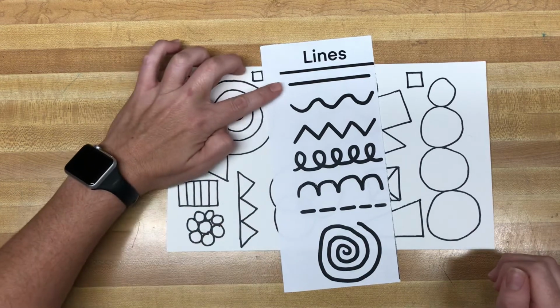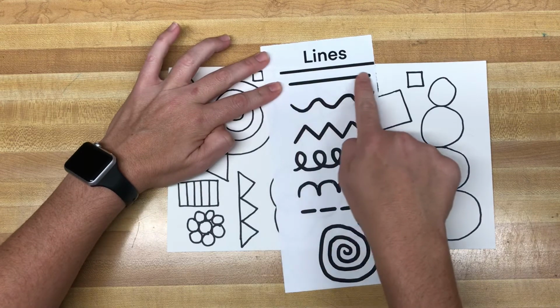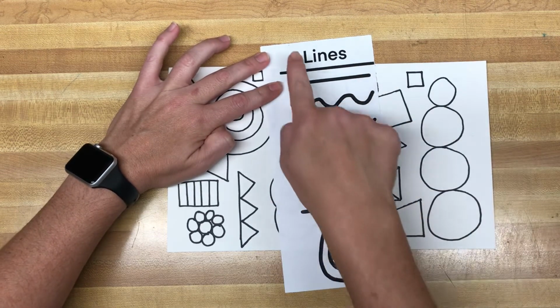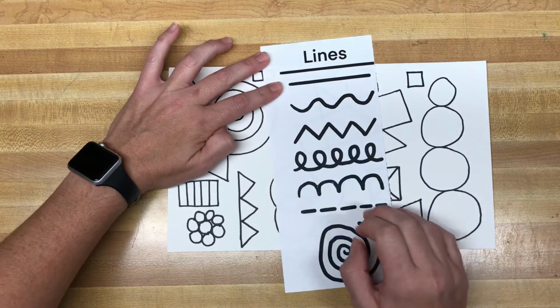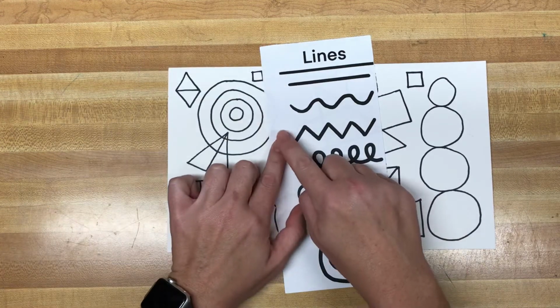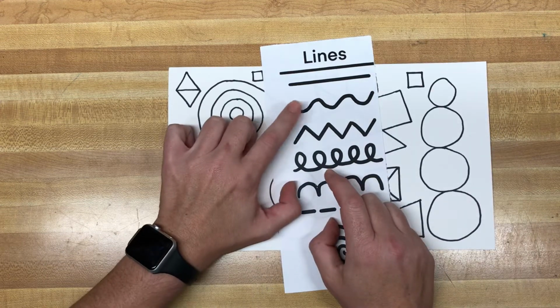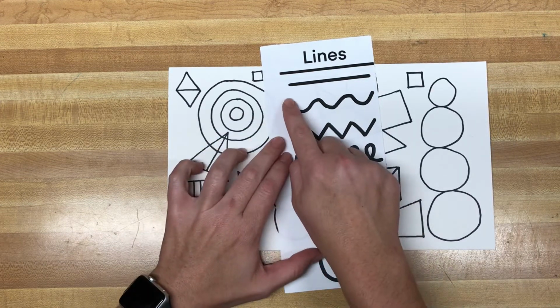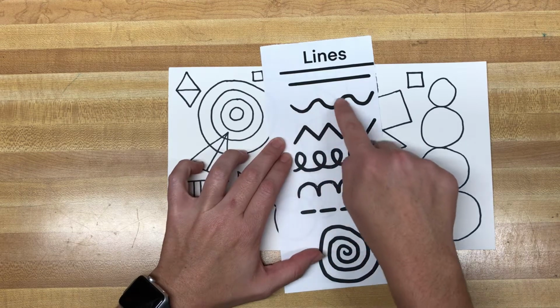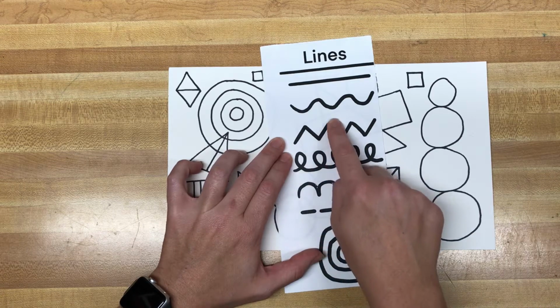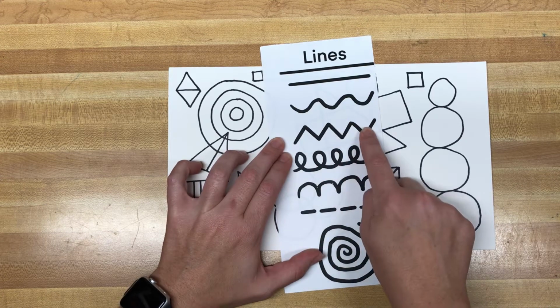So the first line we have is what we call a straight line. It goes straight. Now it can go straight across, and we call it horizontal. Or it could go straight up and down, and we call it vertical. Or it can go from like one corner to another, and we call it diagonal. The other type of line here that you see is a wavy line. So that one waves. This line here is called a zigzag line because it zigs and it zags.